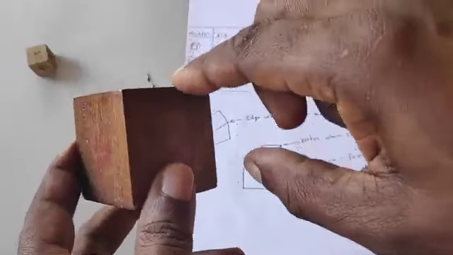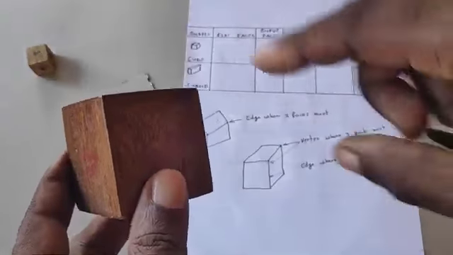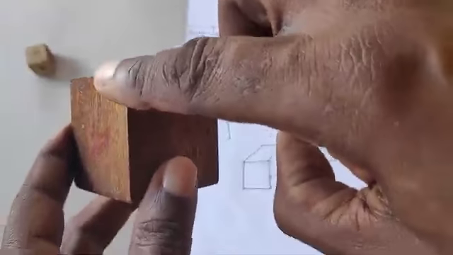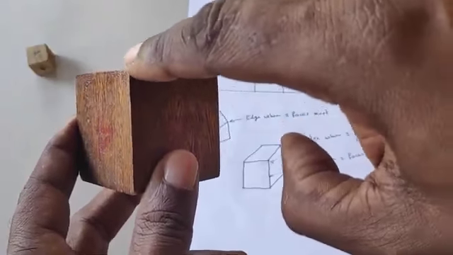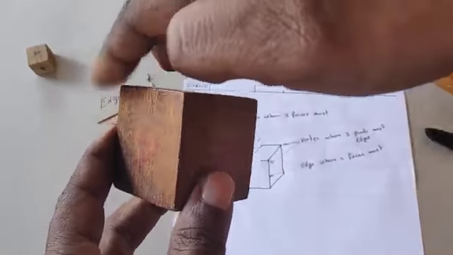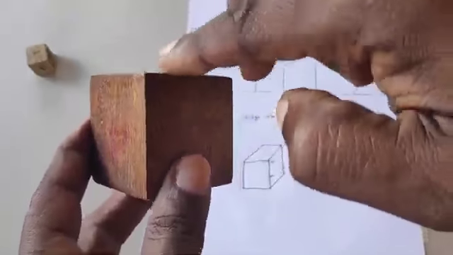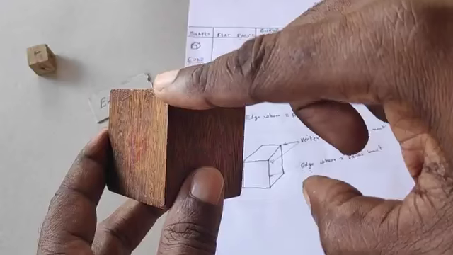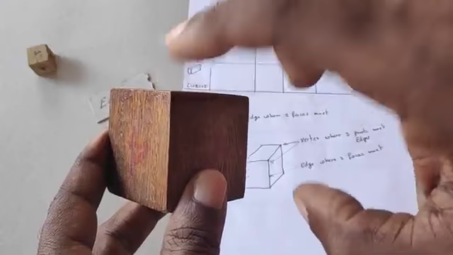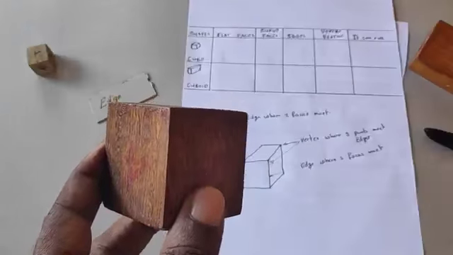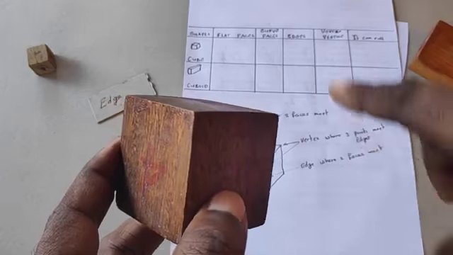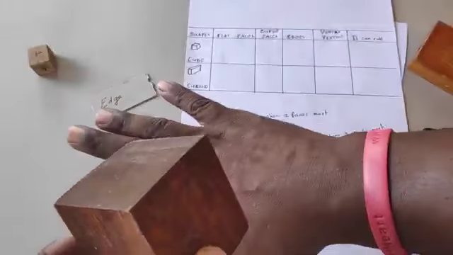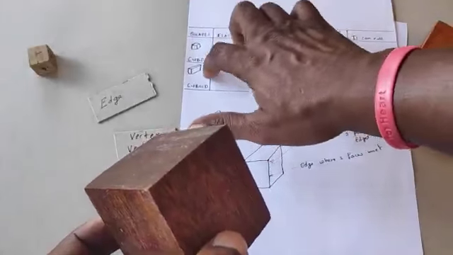A vertex is where three edges meet. You see that here? You have one edge, two edges, three edges, and this here will make a vertex. And this will be two vertices, plural. Where one, two, three edges meet, this is what you call a vertex. Right, so now we're going to look and see how many faces and how many vertices each of these shapes has. We're going to look at the rectangle, the cuboid, and the cube.